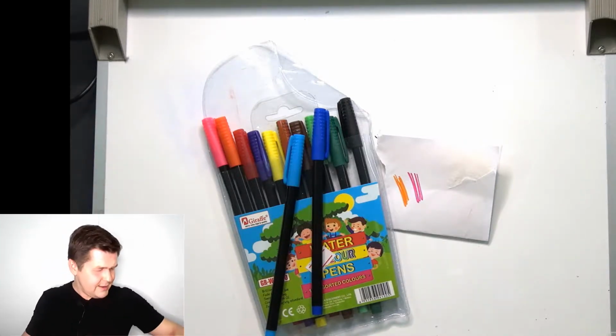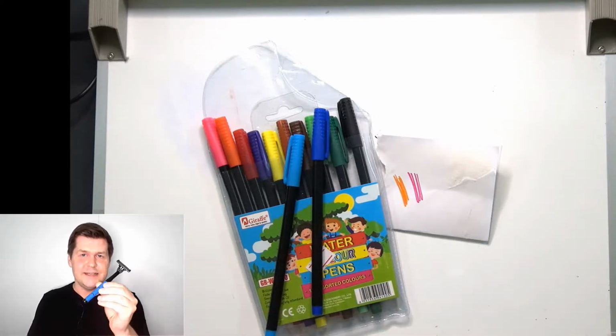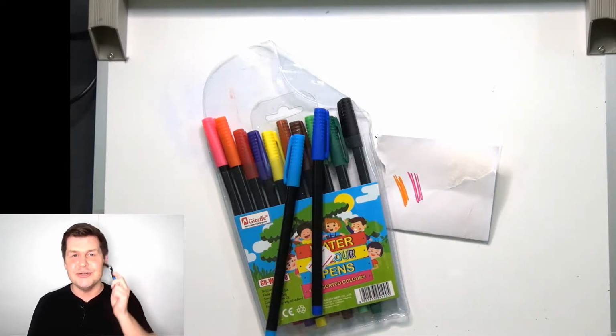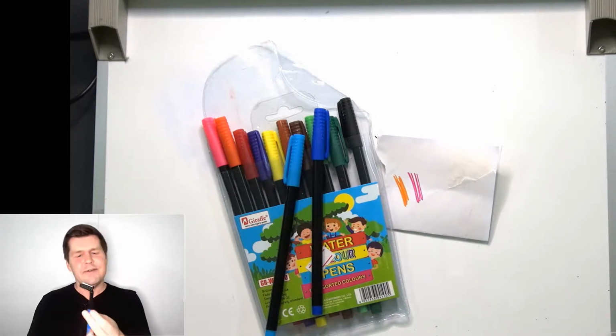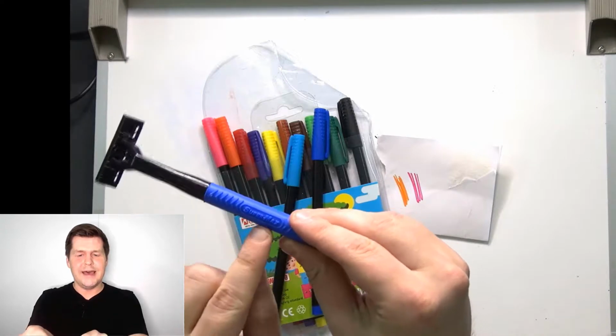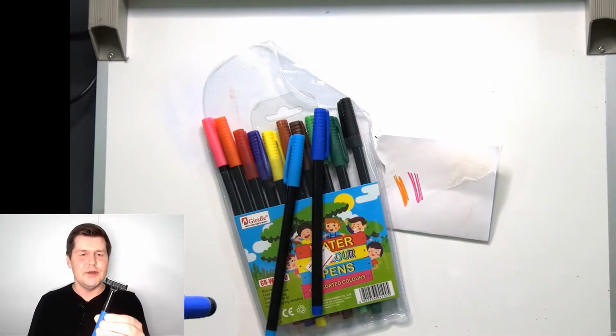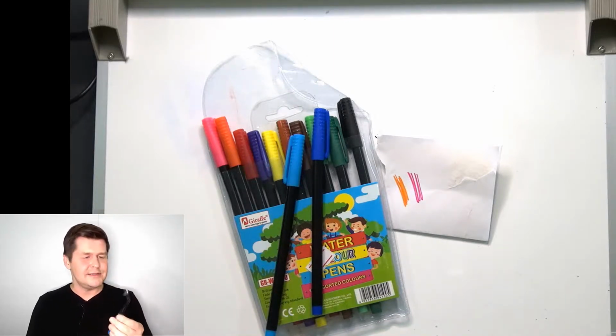And also I have, for example, this safety razor. So I use this razor to shave, and it is black and it has a blue handle. So the handle for this safety razor is blue. So I use this to shave.